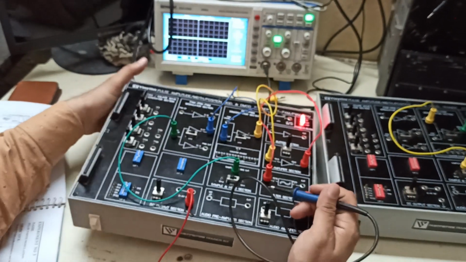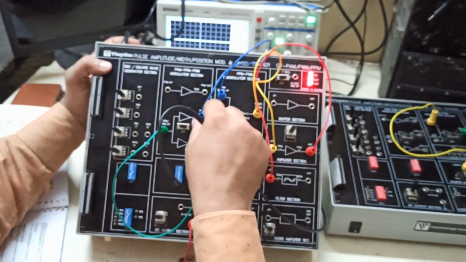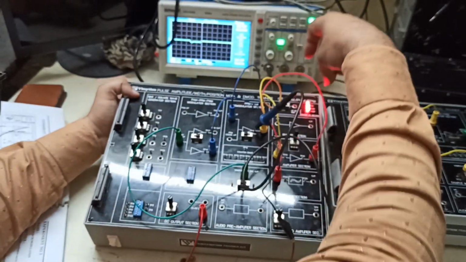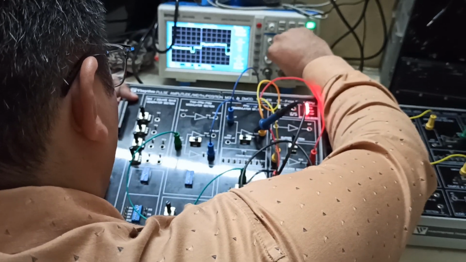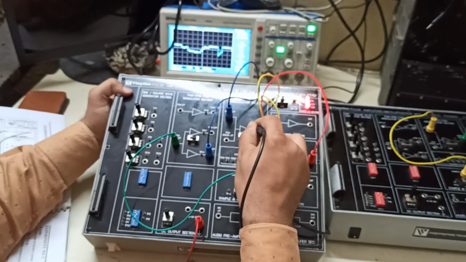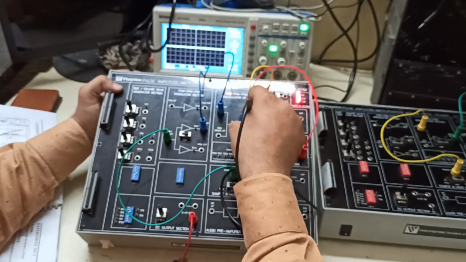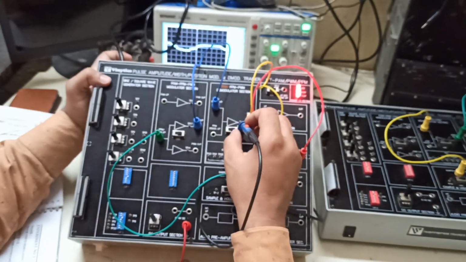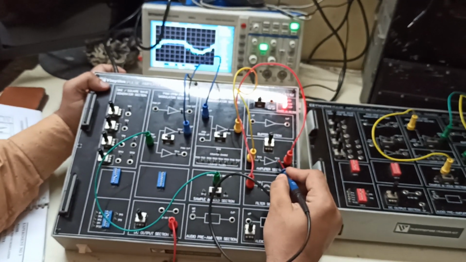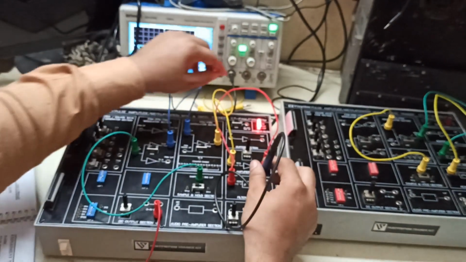Now the same modulation signal is given to PPM, and for PWM it will go to PWM. So this will be my PWM demodulated signal, and this is my PPM demodulated signal. We have to change the switch for the output. The output is then fed to the amplifier section, and then we get the output at the filter section. You can see the frequency is the same, 999.